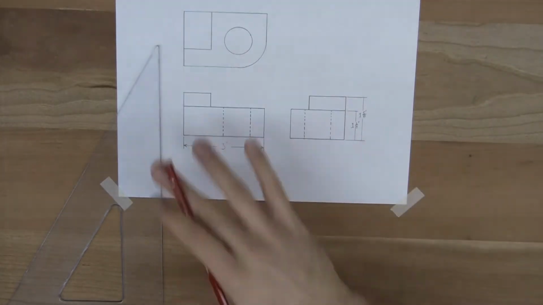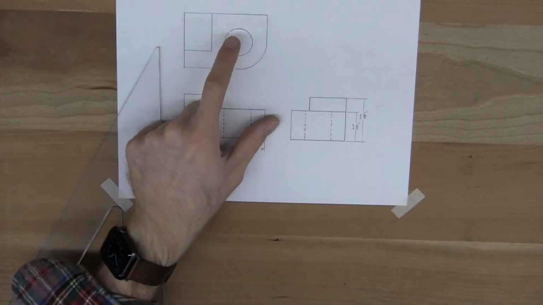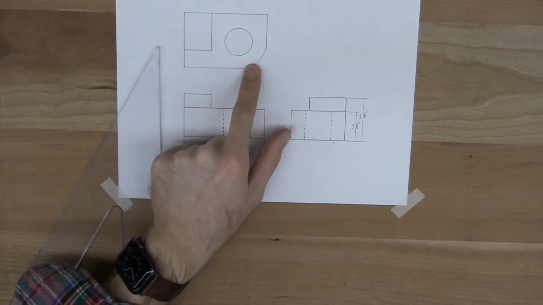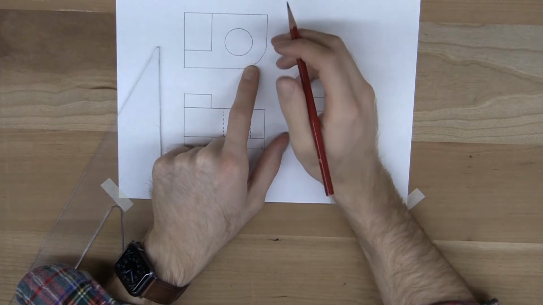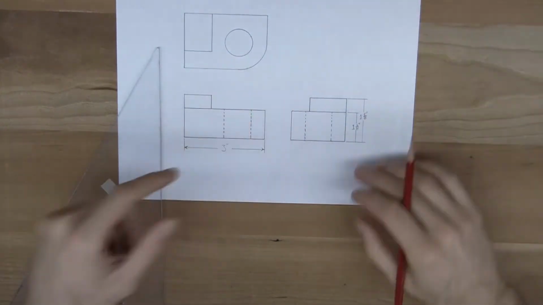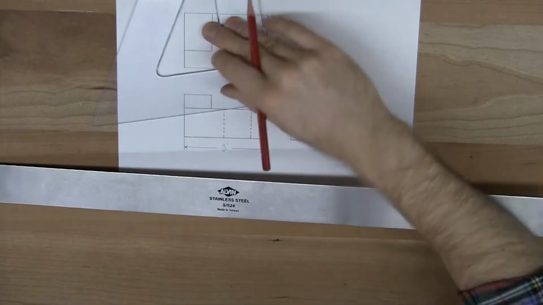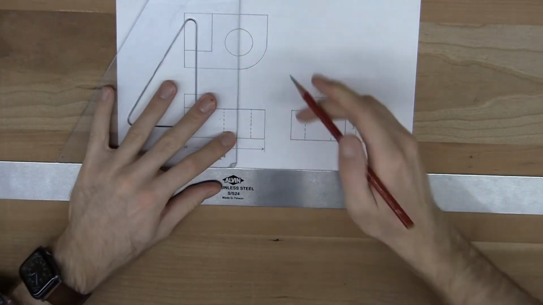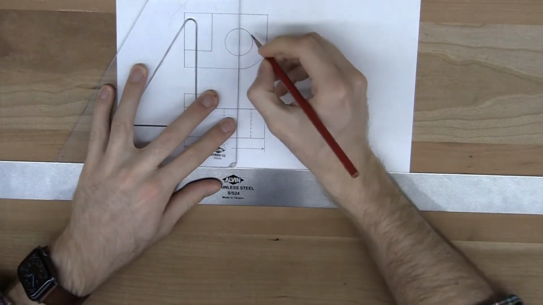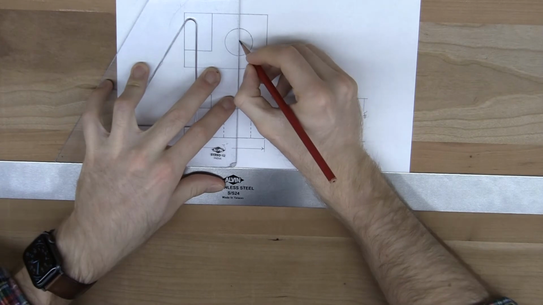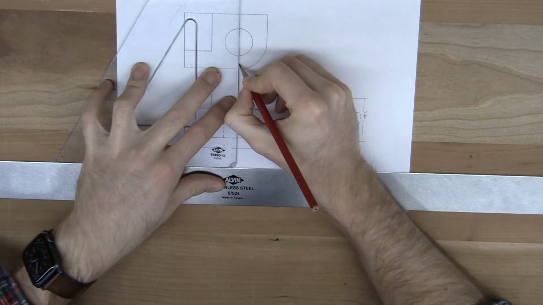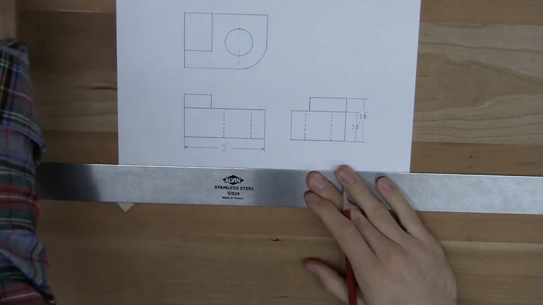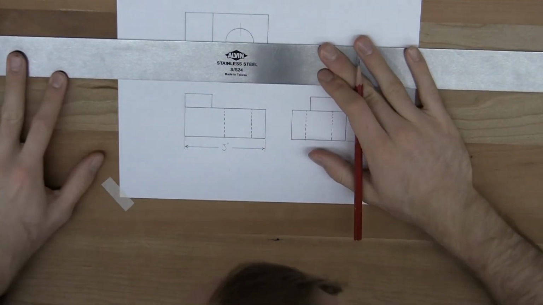I'm going to move around a little bit. This circle and this arc are going to need dimensions. And to dimension both of them, I'm going to need center lines. My first task before I dimension them is to add some center lines. I'm going to add that line going there, line going through. I'm not going to put the actual center point yet.